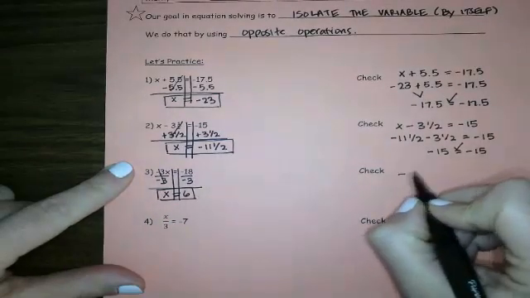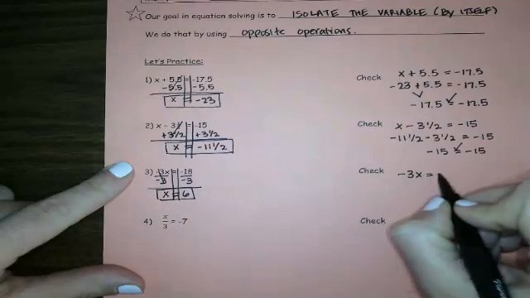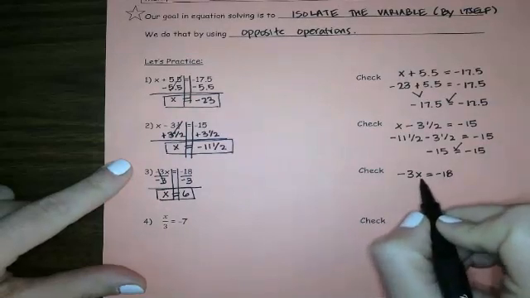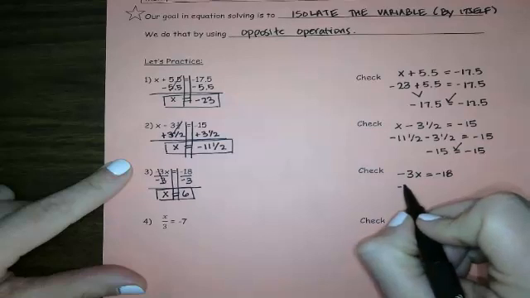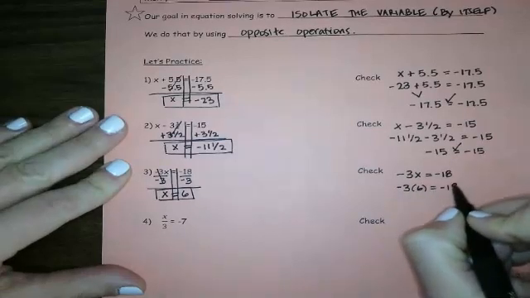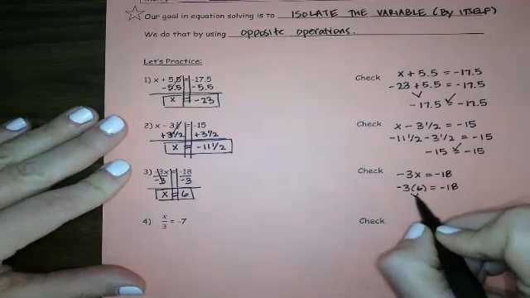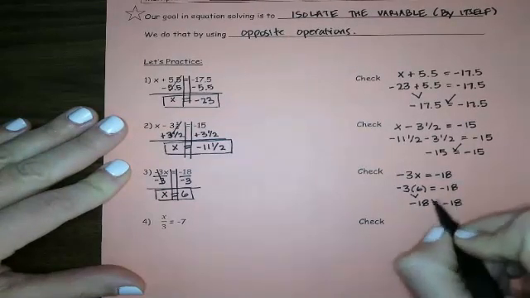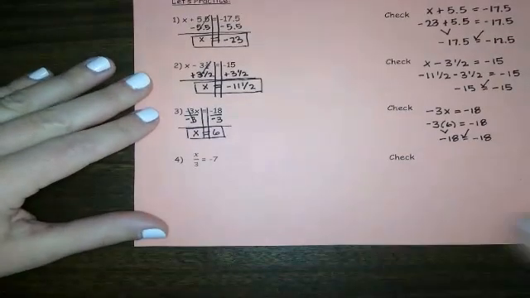So when we go to check, we rewrite the original equation. Now be careful because the negative 3 is being multiplied by the x. When I plug in that 6, I'm going to use parentheses to do so. Okay, so the negative 3 times 6 is negative 18, which equals negative 18, and it checks. Okay, and then number 4.